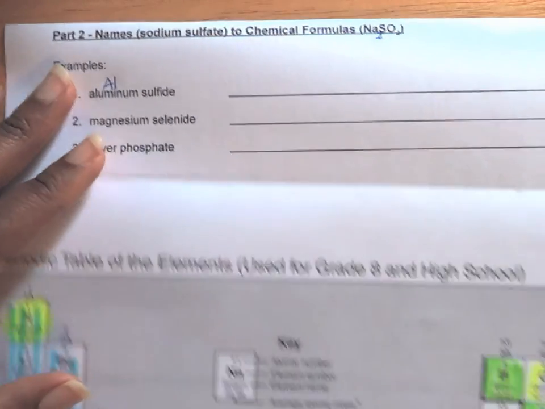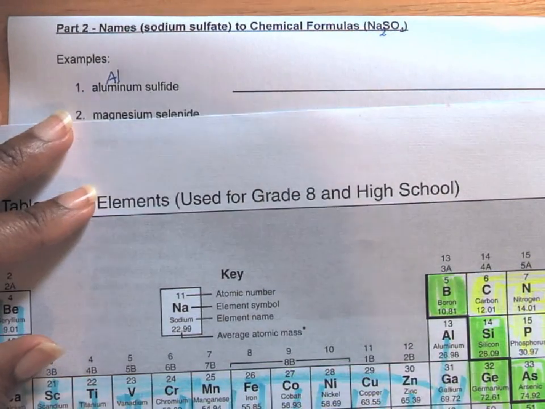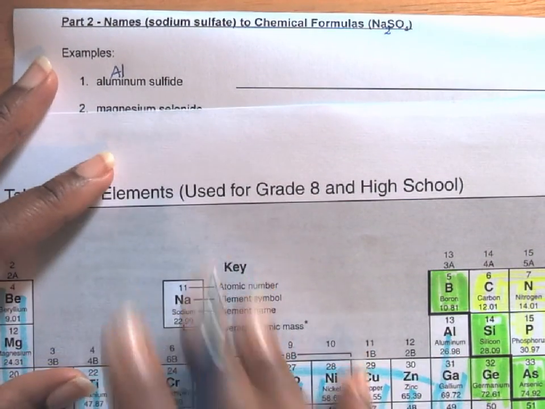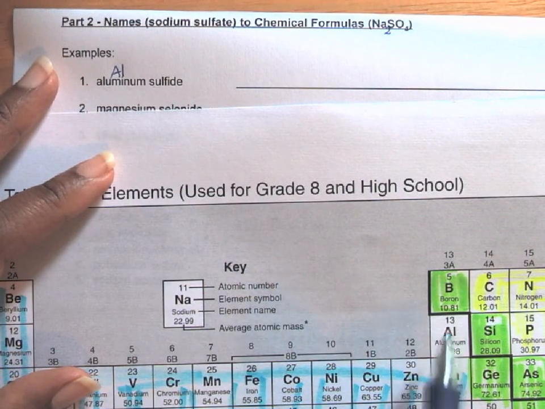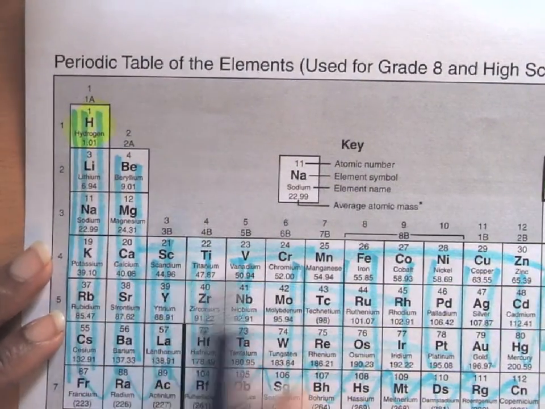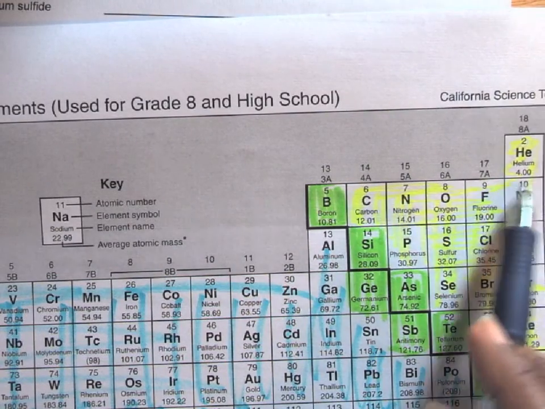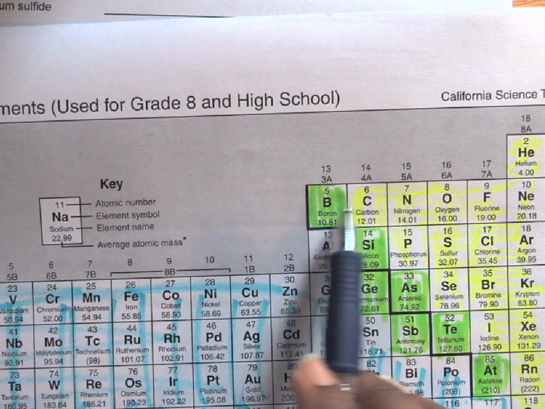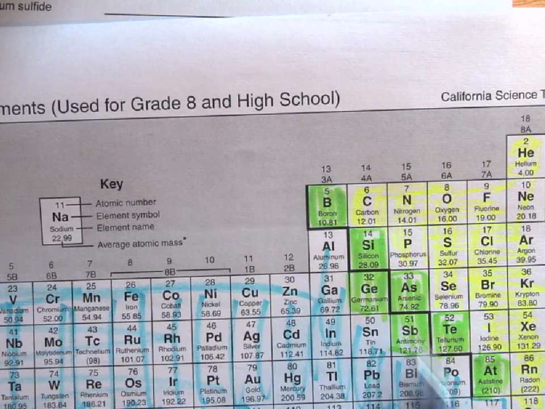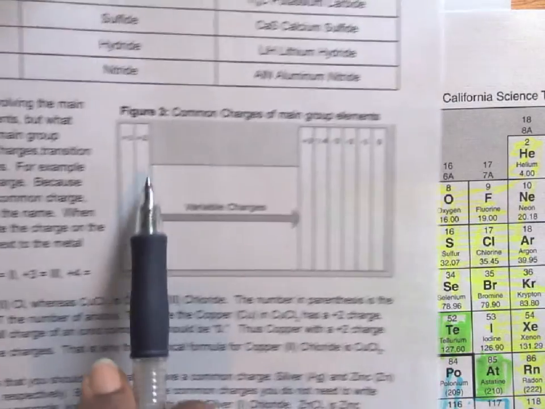Now the other thing I need to know for aluminum, I'm just going to write it above it and clean up my work at the end, is its common charge. Remember, if you are in groups 1, 2, and 13 all the way to technically 18, although for the noble gases we don't worry about them for naming, they all have common charges. And you can see that on page 1 of your packet. So here are the common charges.